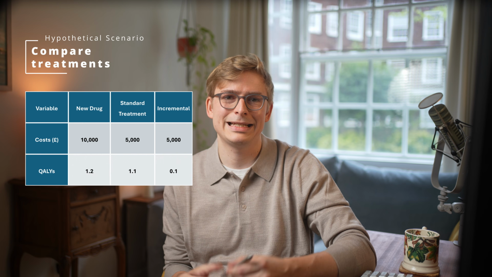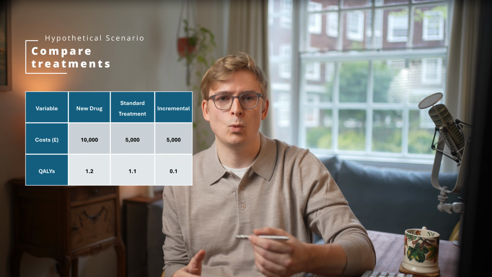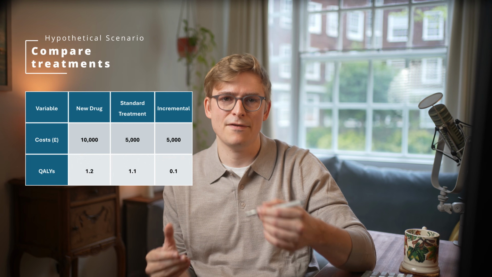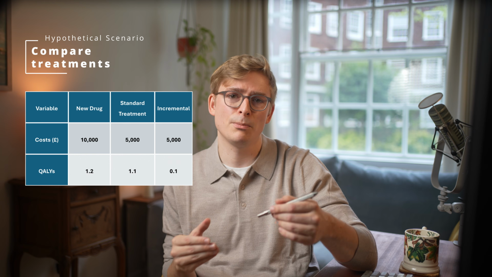Let us ignore discounting for now though, and instead focus on what we've learned about measuring quantity and quality of life to understand how QALYs come together with costs to calculate the ICER. For this purpose, I've created a hypothetical scenario in which a new drug costs £10,000 and generates 1.2 QALYs. This new treatment is compared against the standard treatment, which costs £5,000 and generates 1.1 QALYs.